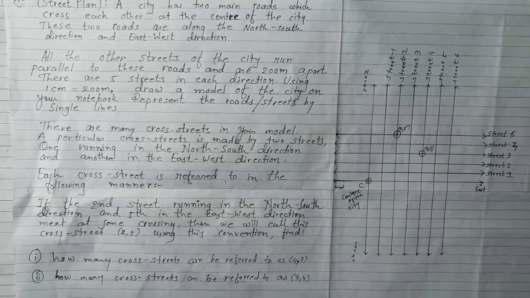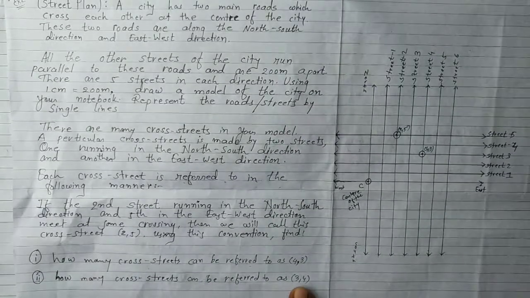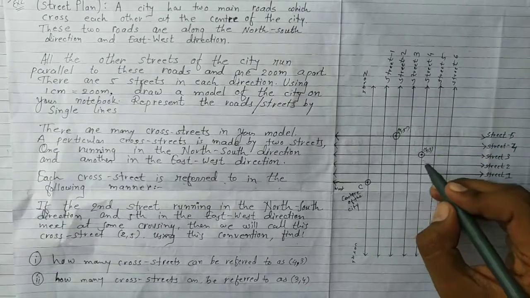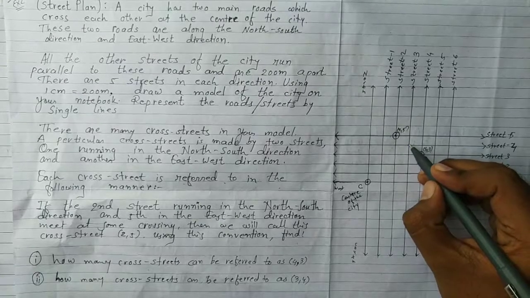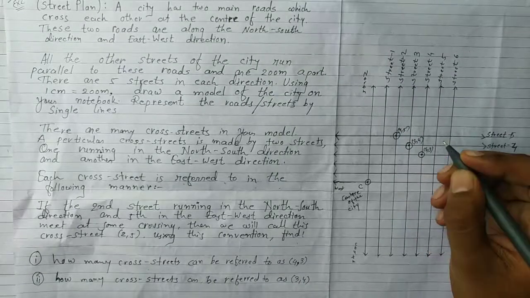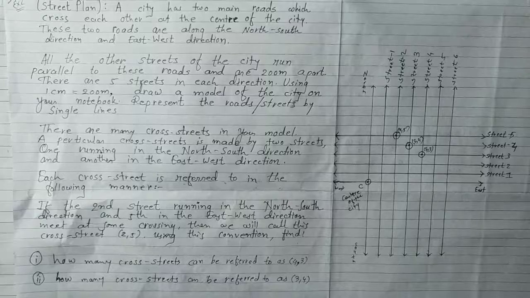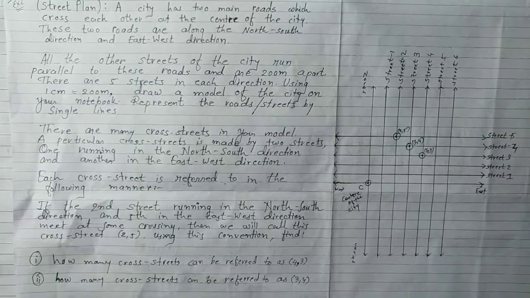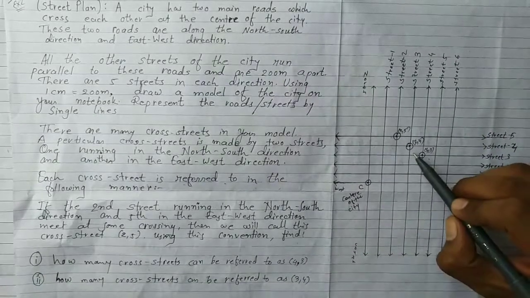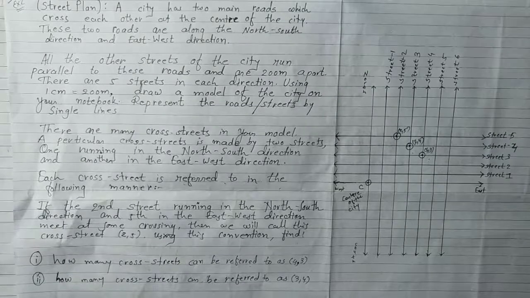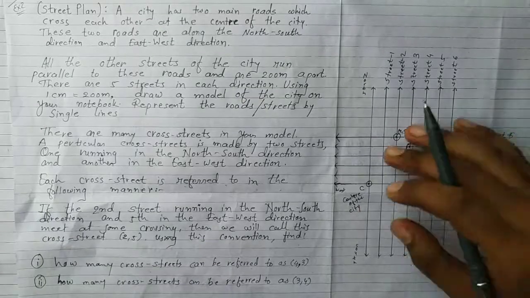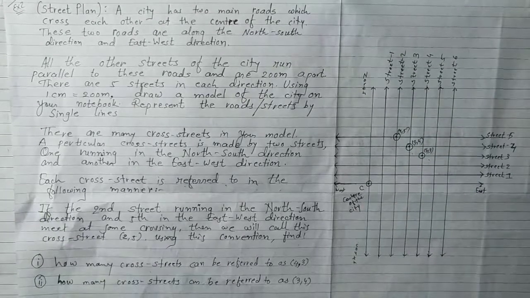And how many cross streets can be referred to as 3, 4? Street number 3 here and street number 4 here, so 3, 4. One and only one point. So 4, 3 is a single point, 3, 4 is also a single point, and 2, 5 is also a single point. This is the plan, our model of the city. Okay, thanks.